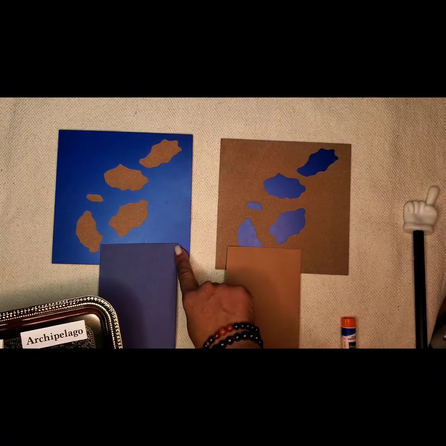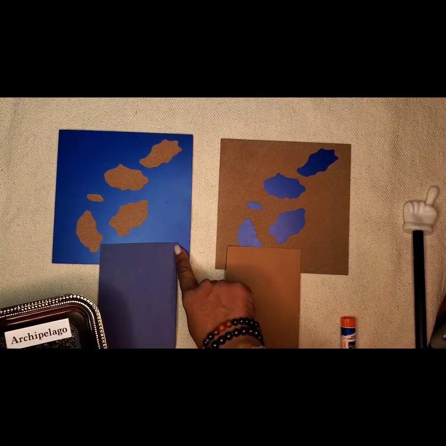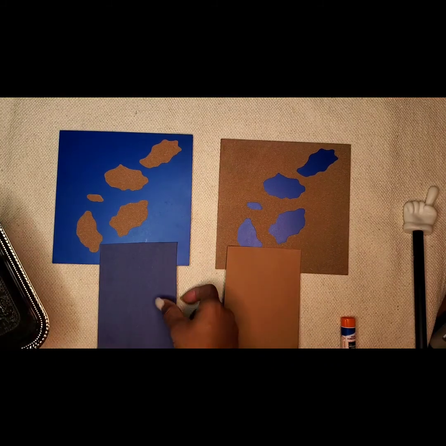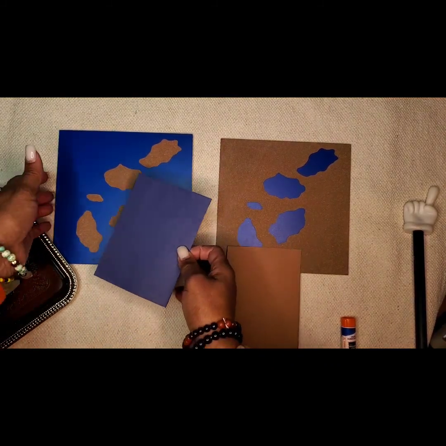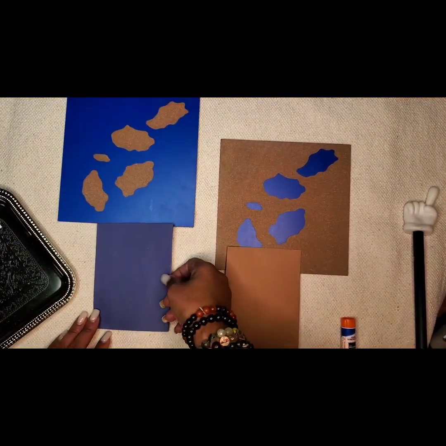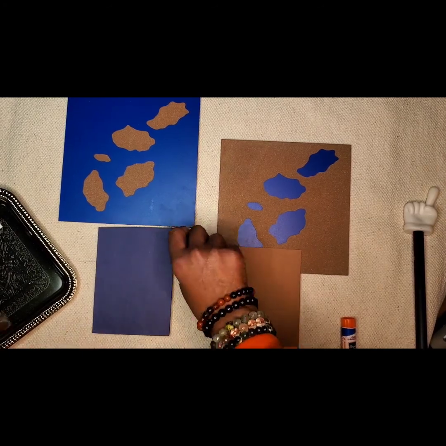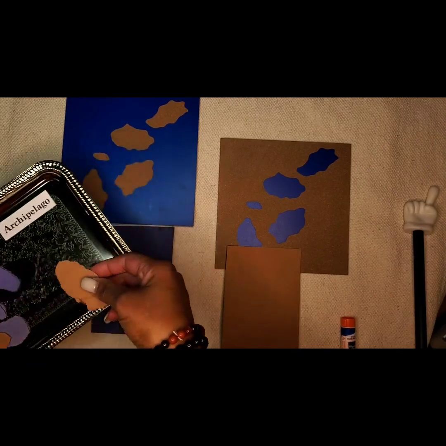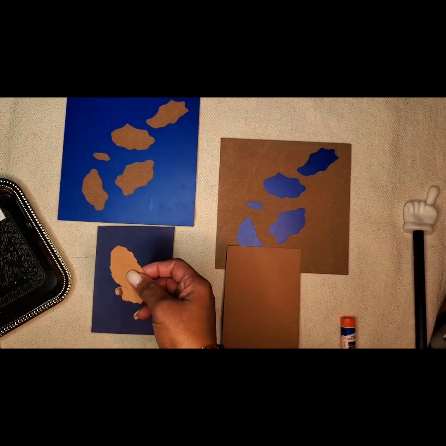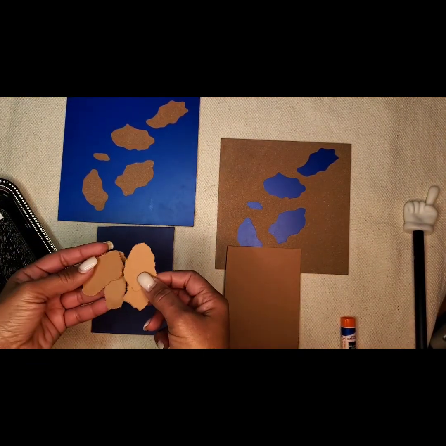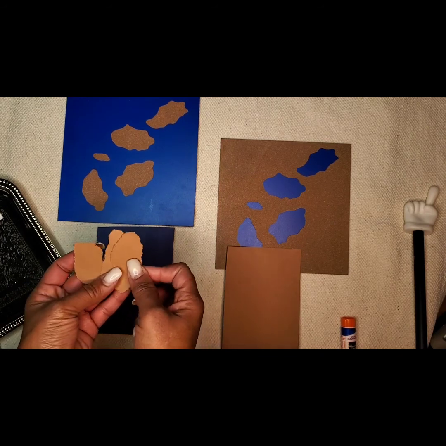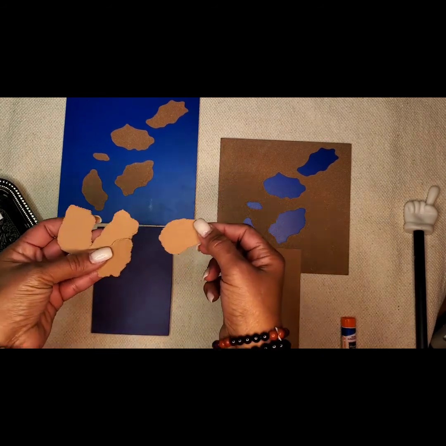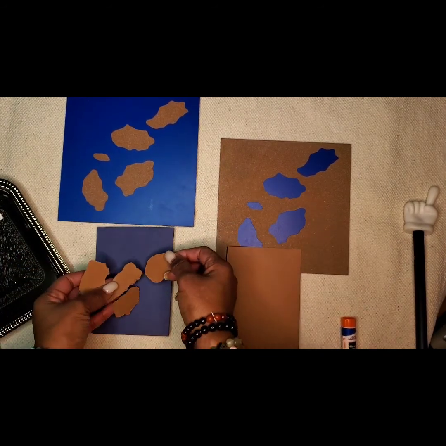Okay, so we will start with our archipelago. So you're going to start with your blue construction paper. Let's find four or five, however many of the little brown pieces of paper that you pen punched the other day.